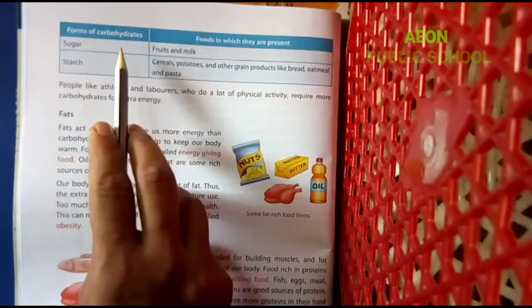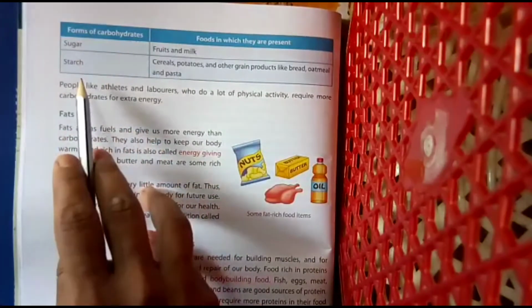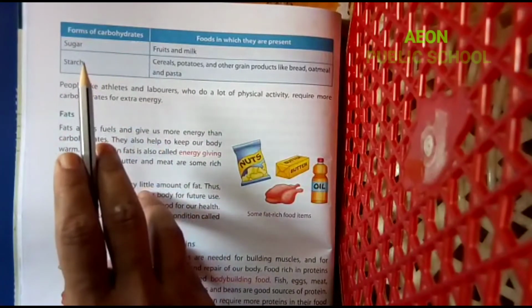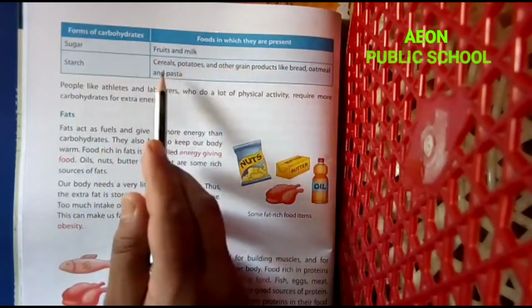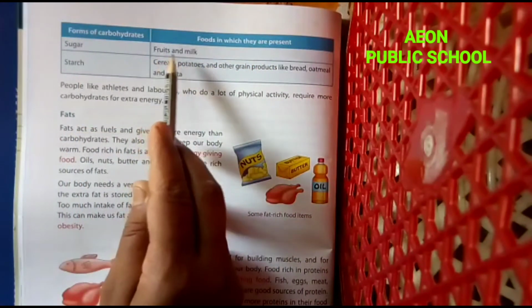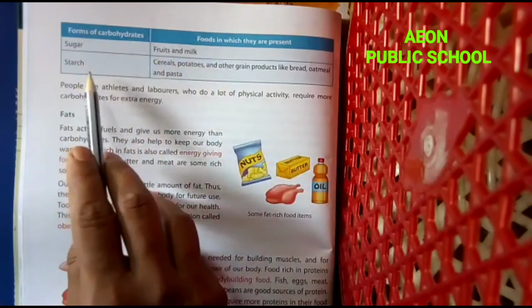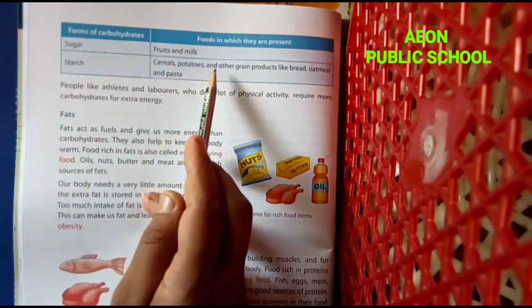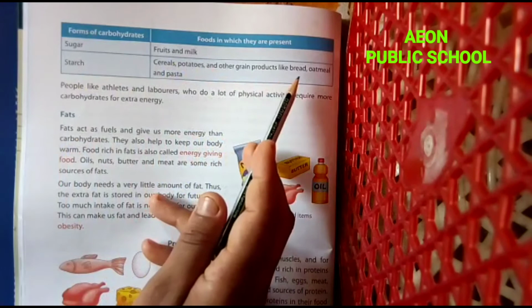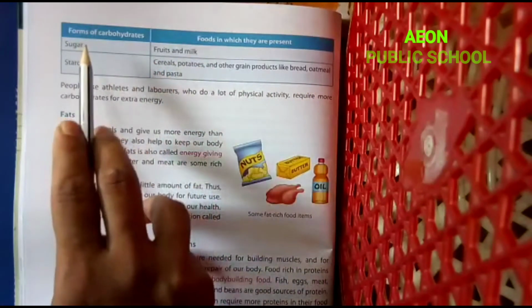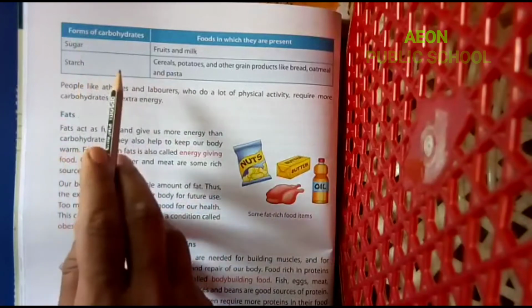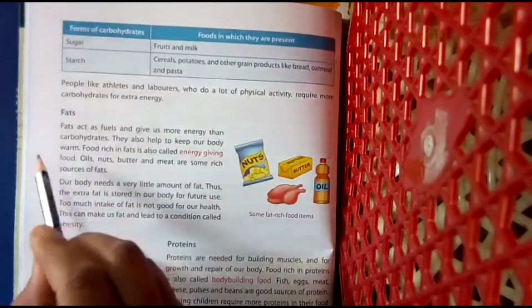Forms of carbohydrates. What are the forms? Sugar and starch are the forms. But in which foods are they present? Sugar is present in fruits and milk, and starch is present in cereals, potatoes and other grain products like bread, oatmeal and pasta. So these are rich in carbohydrates.